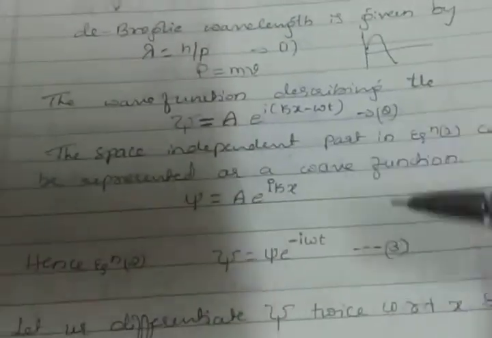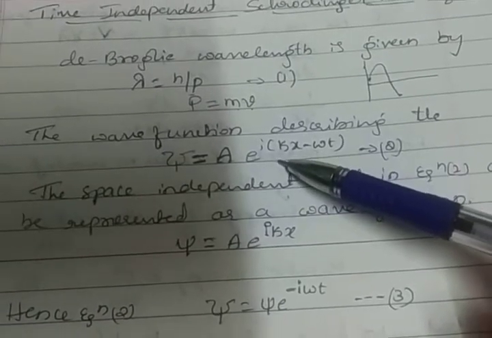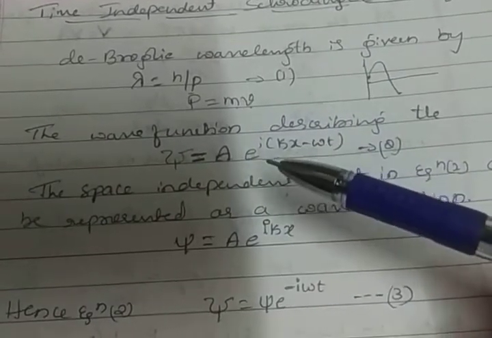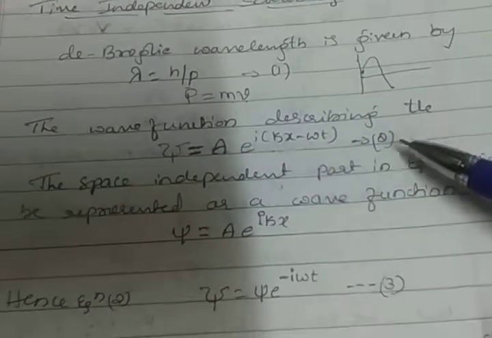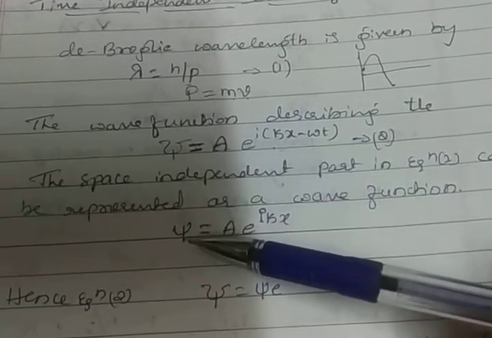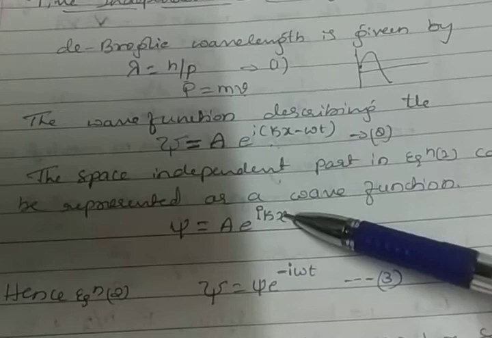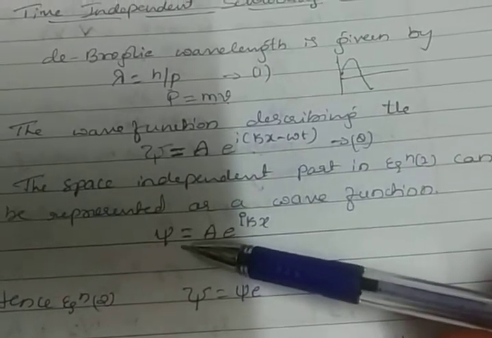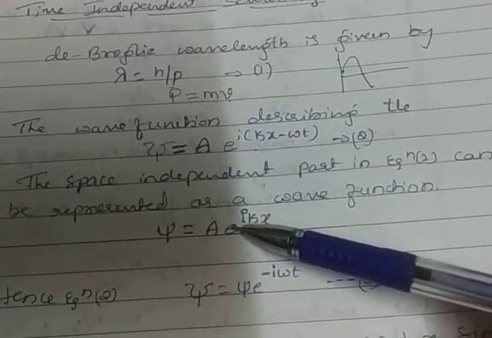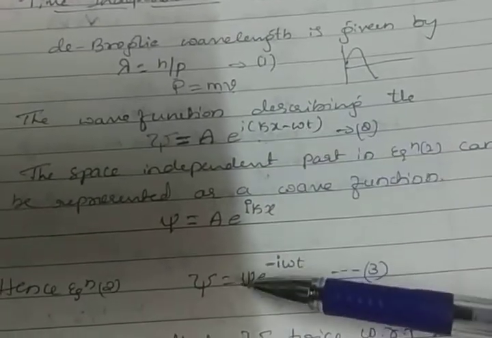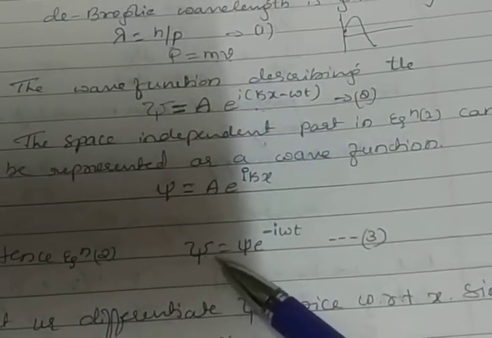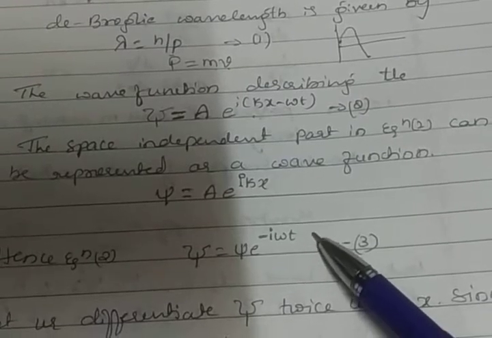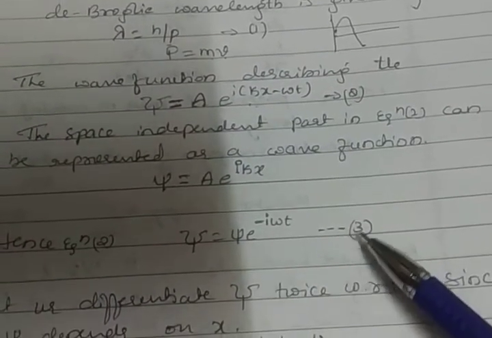In the equation there are two terms: a position term and a time term. Take the space independent part of equation 2 separately, represented as the small wave function psi equals A e power i kx. This represents only the position part and does not depend upon time. Next, equation 2 becomes total wave function psi equals small psi times e power minus i omega t. This is equation 3.